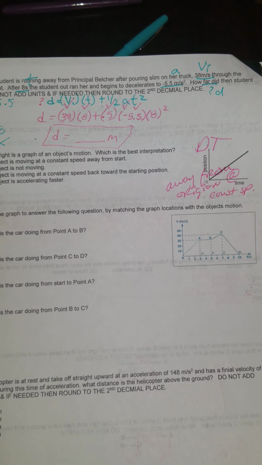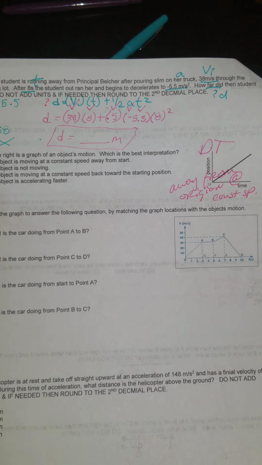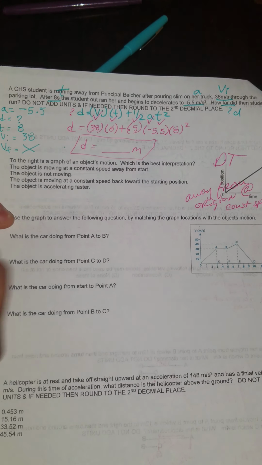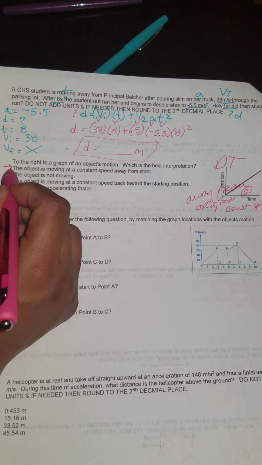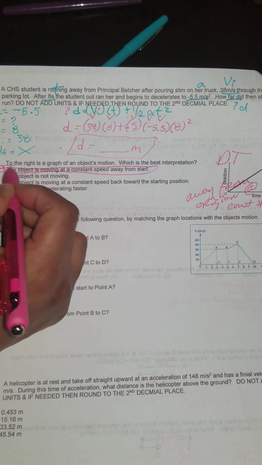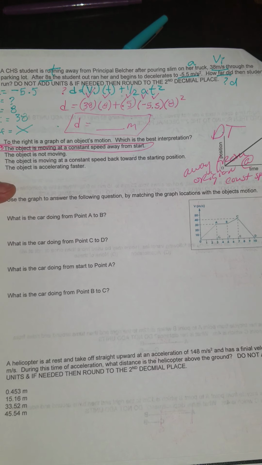Now that I went ahead and wrote everything down and brain dumped all over this, let's see which of ABCD. The object is moving at a constant speed away from start, A. That is a correct answer right there. Hopefully that's what you marked. Next one. The next one is another graph.